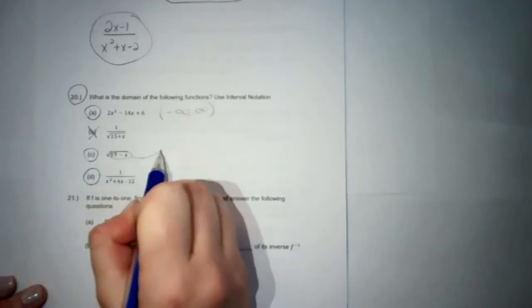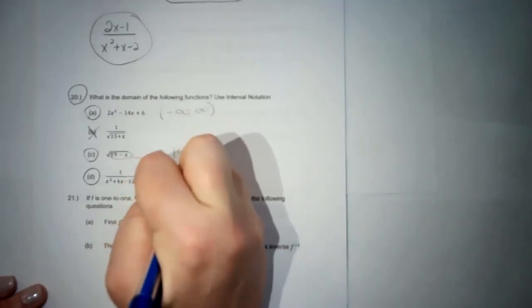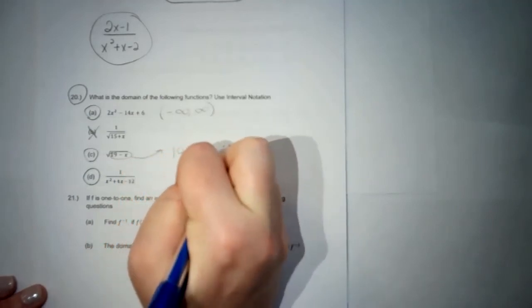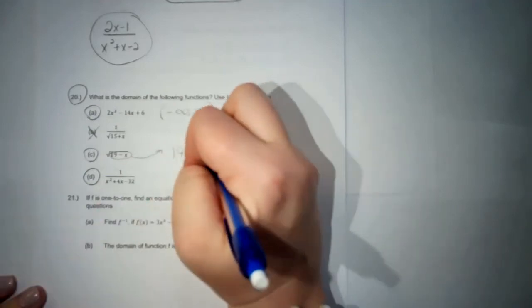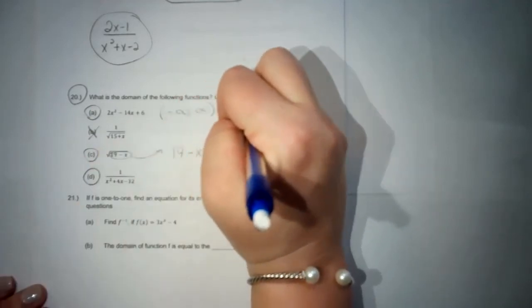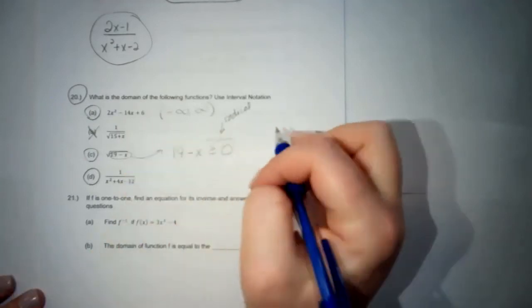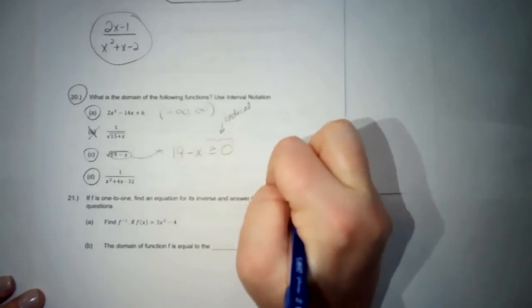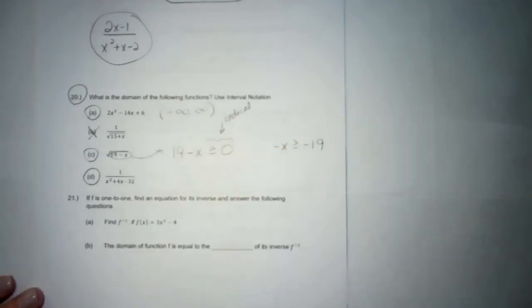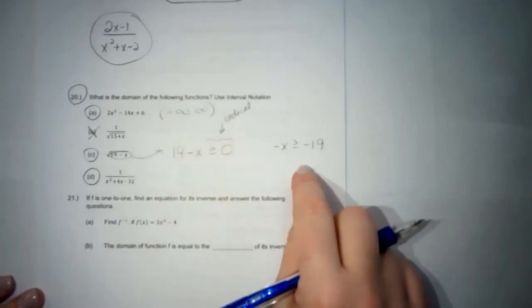So I don't have to worry about that one. Now C, I have a radical. Does anybody remember the rule for the domain of a radical? I'm going to set it greater than or equal to 0. That's the rule. Whatever's inside is greater than or equal to 0. Now I just have to solve. So I'm going to subtract 19. Can I leave it like this?